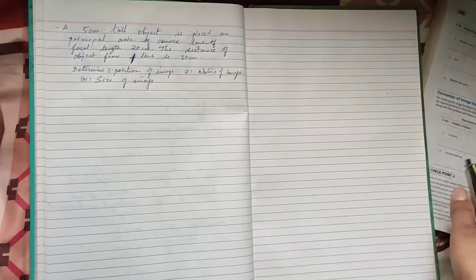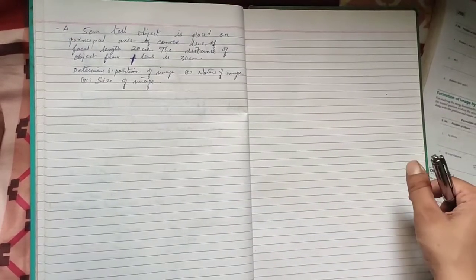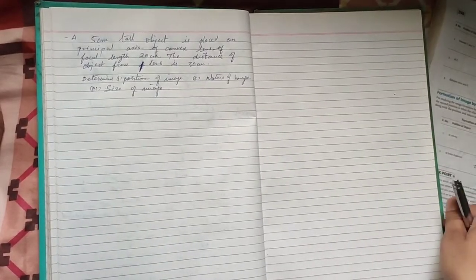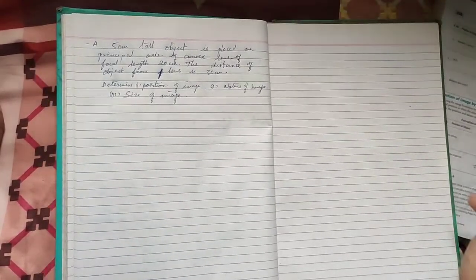In the previous video we finished the revision of the chapter and we finished the chapter itself, and therefore we'll start with the numericals of the lens department and let's get on with it.